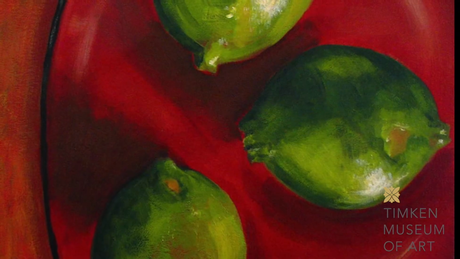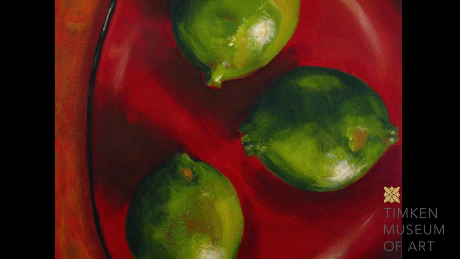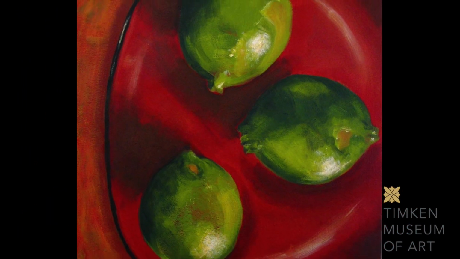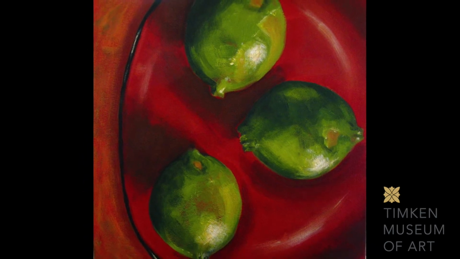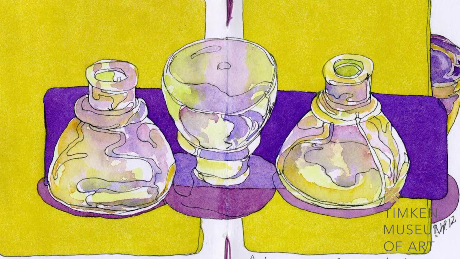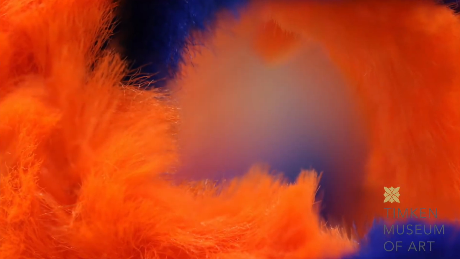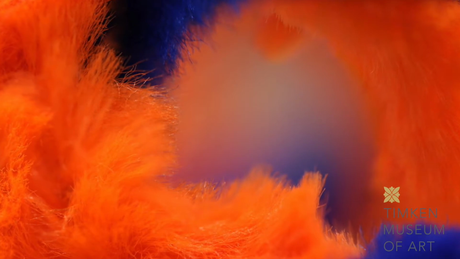Now let's check out some art that uses complementary color as a palette. With this still life with limes, you see the red plate contrasting against the green limes. In this next painting, the artist uses yellow and purple inside the jars as well as in the background. And then this artist creates this abstracted color field painting using blue and orange.